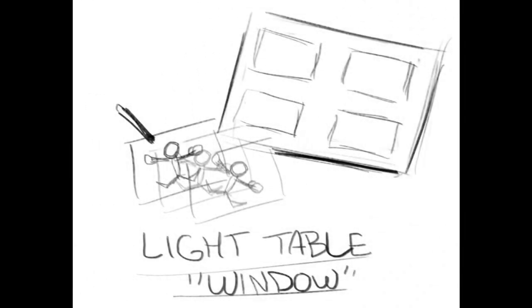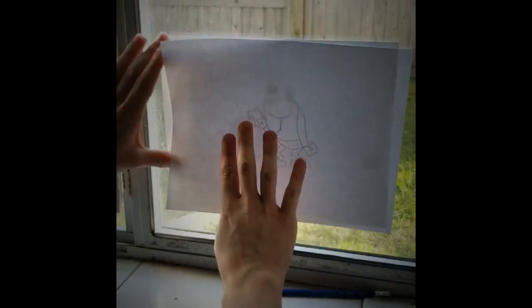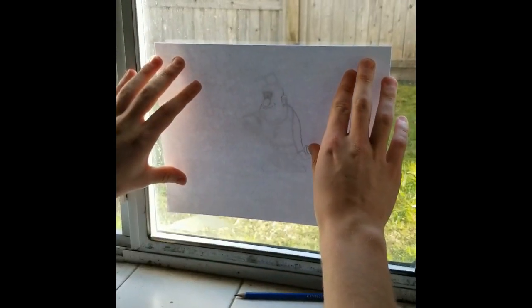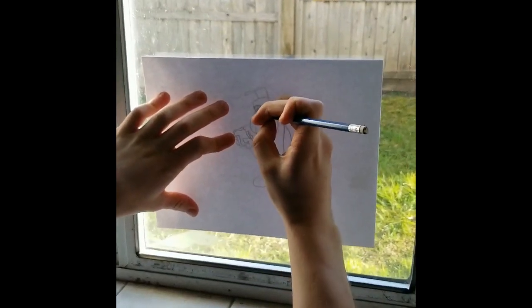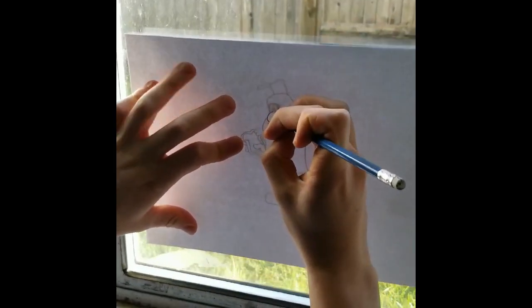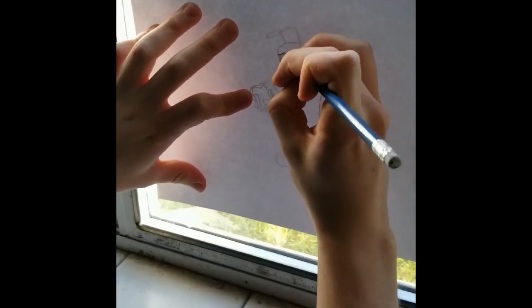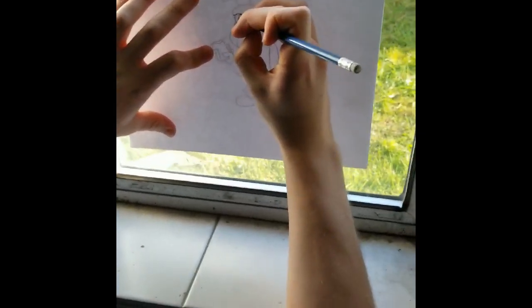There's actually a neat little trick you can do using a window to get your drawings to line up with one another. If you have your drawings in different locations on your page, once again, when you record the animation or make the flip book, it's going to make it look like your character is jumping all over the place. If you use this method, you can make sure that your characters are all in the same spot on the page.